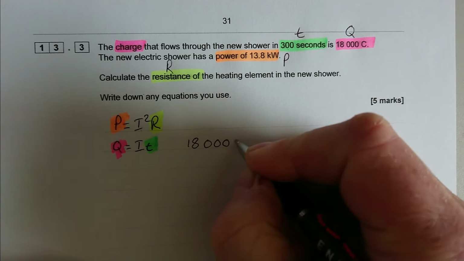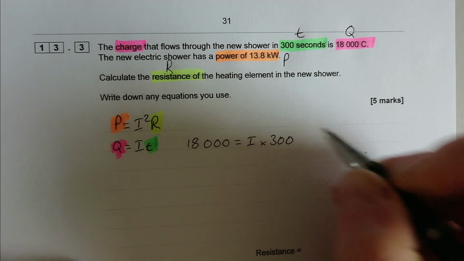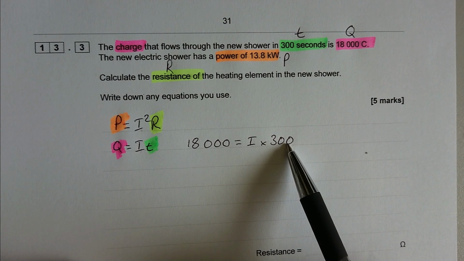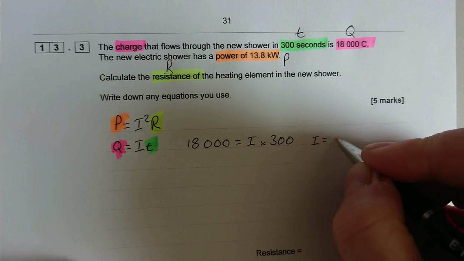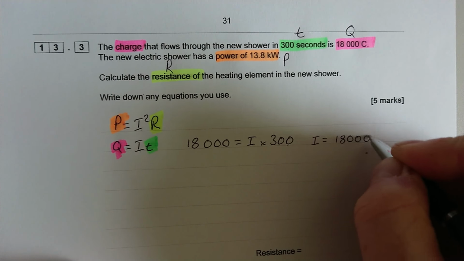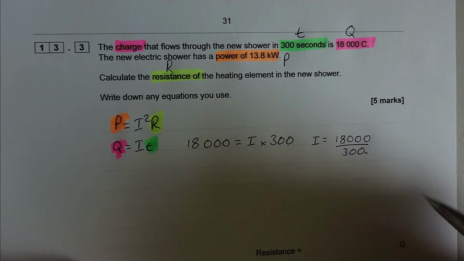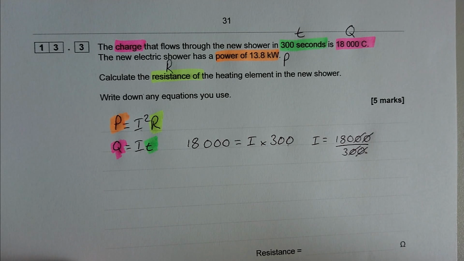18,000 is equal to I times 300. And at that point, we've secured ourselves 1 mark. I rearrange this. I is 18,000 over 300. Well, I can cancel out 2 lots of the zeros.